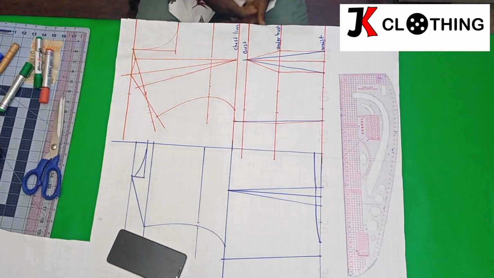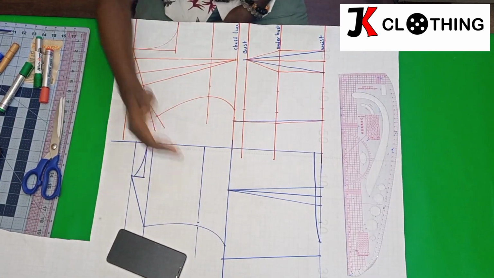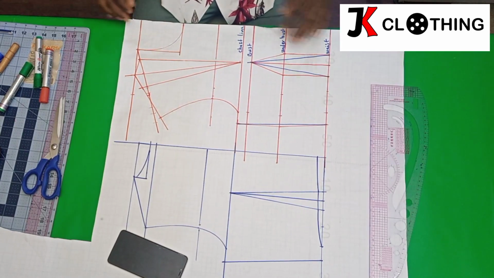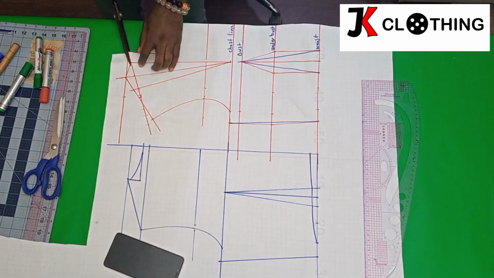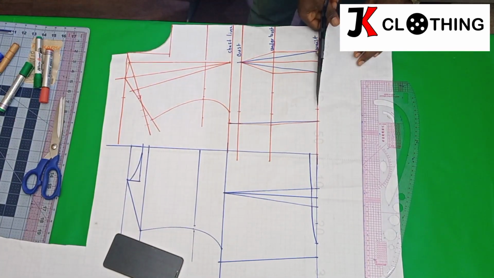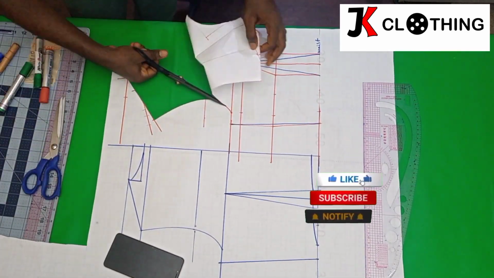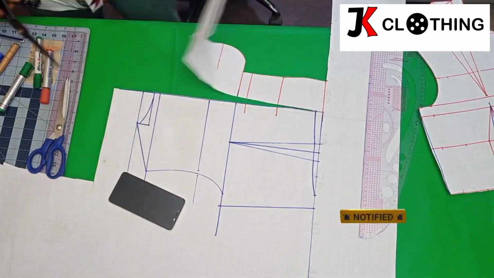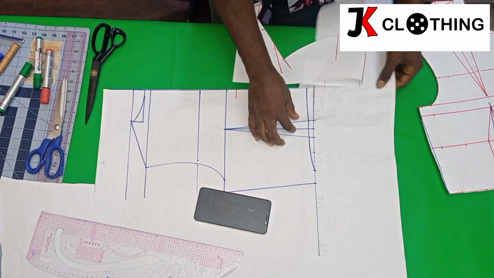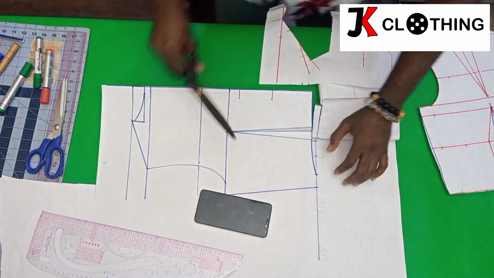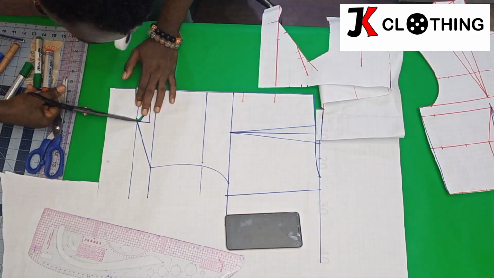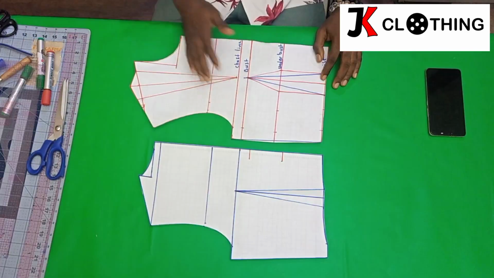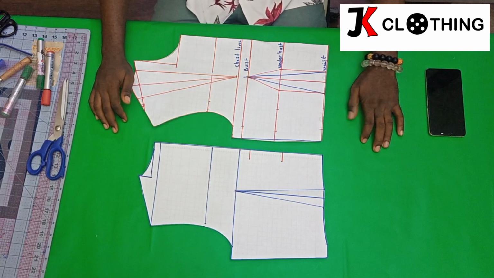Okay, so once we are done with the front and then the back pattern, we'll go ahead and cut them. So this is how our basic bodice looks like.